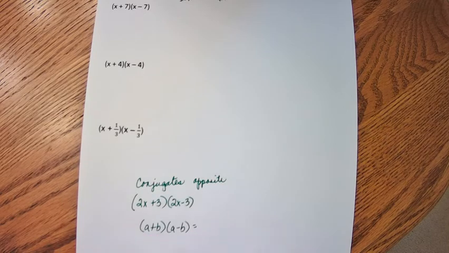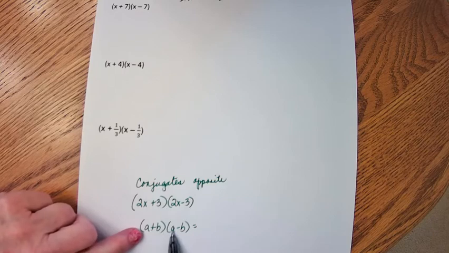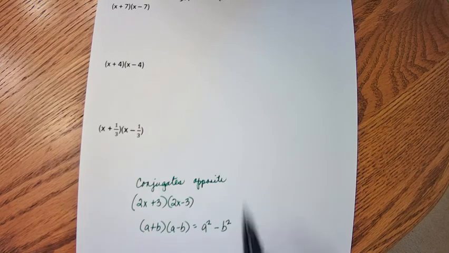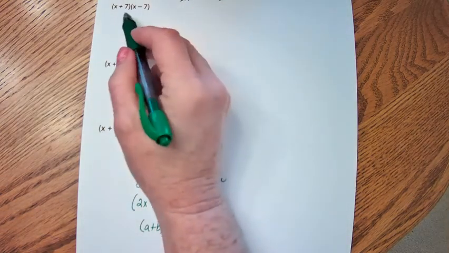when you do the outside terms and the inside terms, they're going to cancel each other because the outside terms are going to be negative AB and the inside terms are going to be positive AB. So the middle terms will cancel. So if you are multiplying the conjugates of each other, the result is a squared minus b squared, which is exactly what you would get if you FOILed. But let's apply the rule, and then we'll do FOIL just to prove it to ourselves.